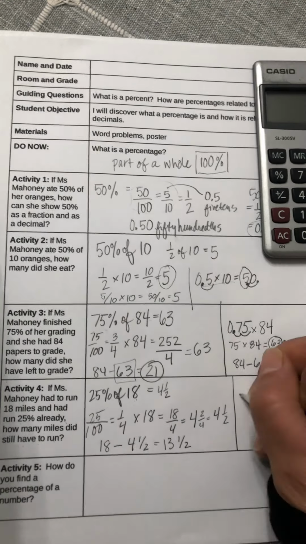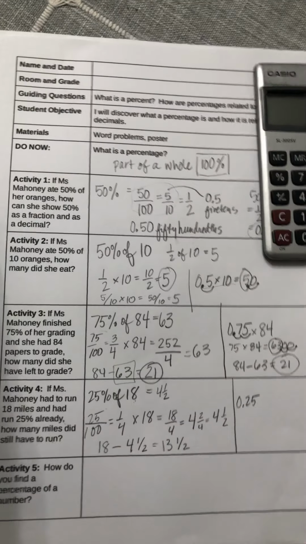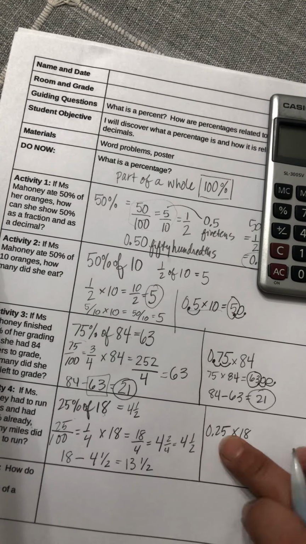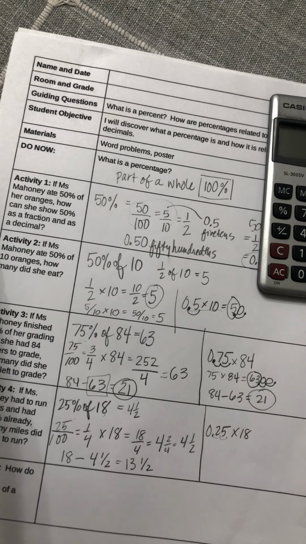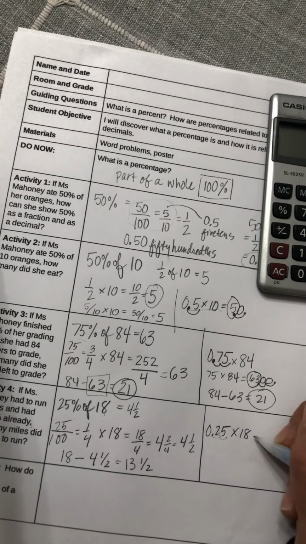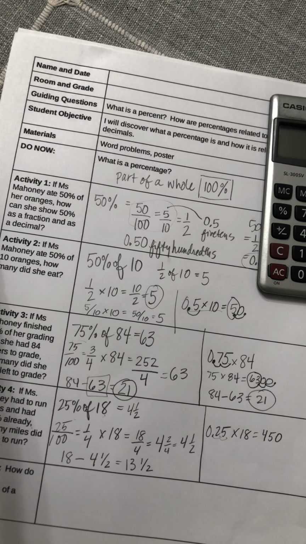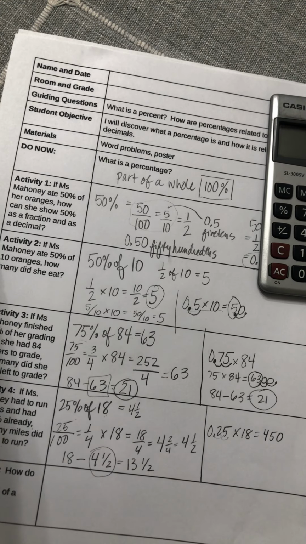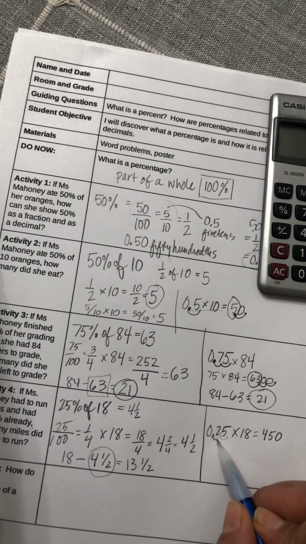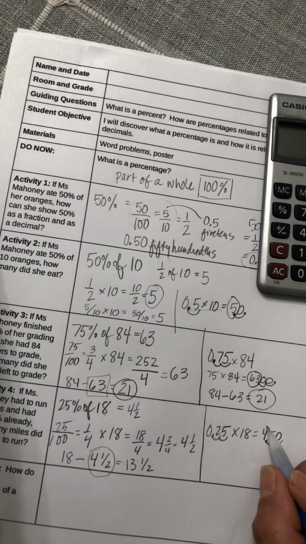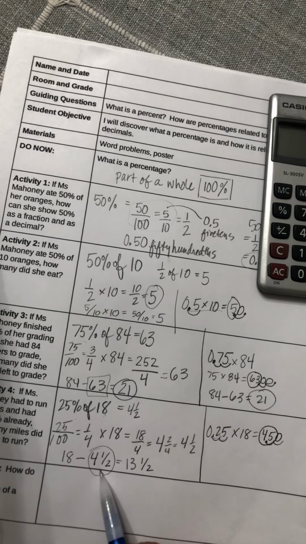Now let's see if we can figure out how to do this with a decimal. 25% is also written as 0.25, and we're going to multiply that times 18. I'm going to pretend it's just a whole number and count it as 25. So 25 times 18 equals 450, but we know that's not our answer. We know our answer is 4.5. So how would I write 450 as 4.5? Well, there are 2 place values behind the decimal here, so there needs to be 2 place values behind the decimal here, and my answer is 4.5.